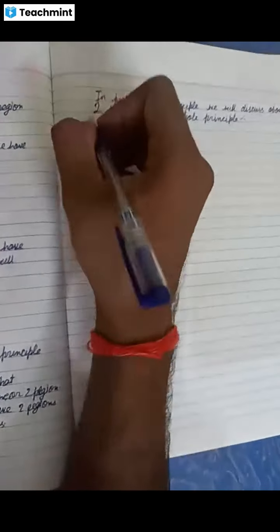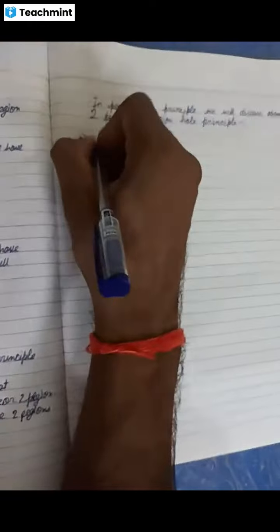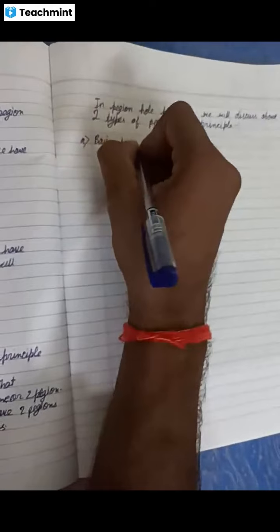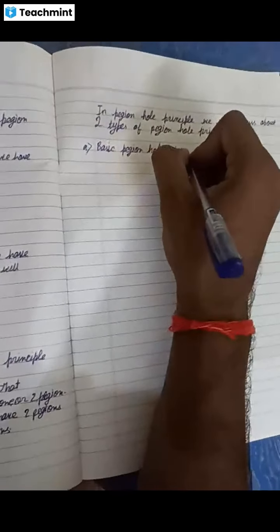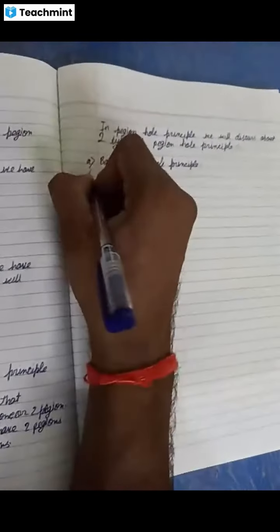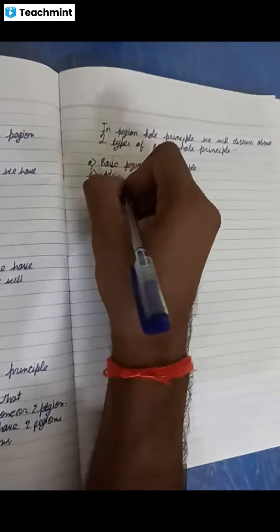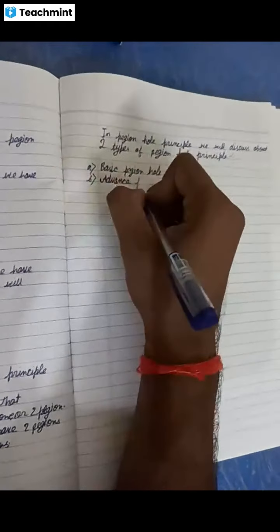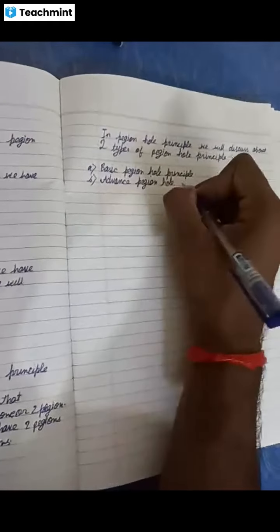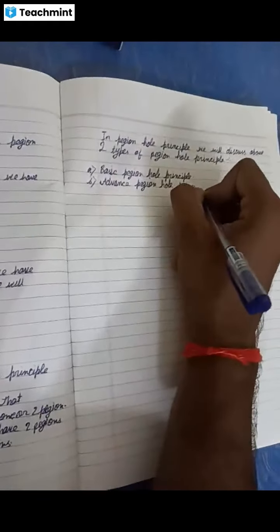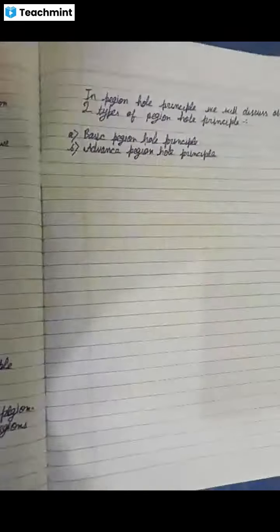What are the two types? One is the basic pigeonhole principle, and another is the extended pigeonhole principle. This we will discuss in our later part.